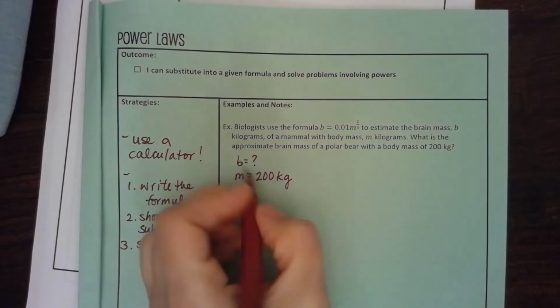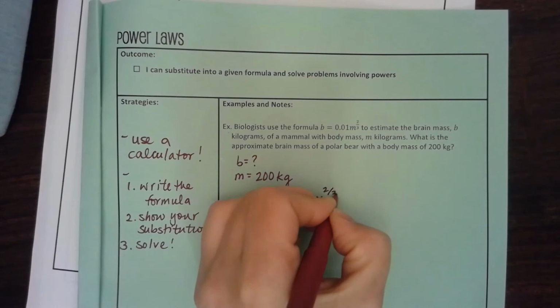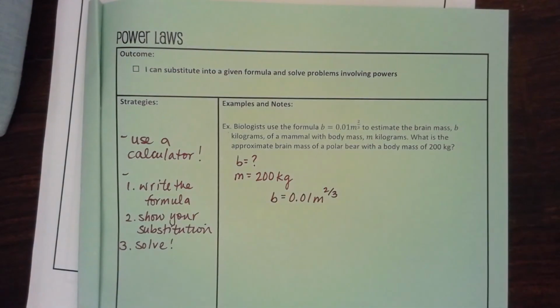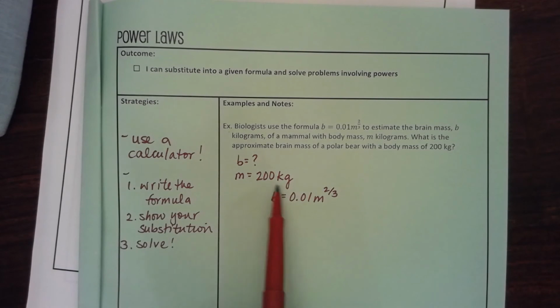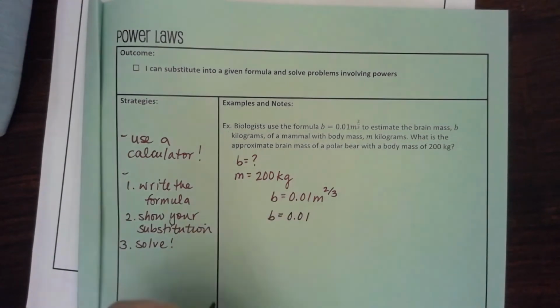So let's write our formula. Well, we're given our formula, 0.01 m to the power of 2/3. Show your substitution. This is where you get your first mark. So if m equals 200 kilograms, then I just need to put that 200 in place of m. So you get a mark for doing this. This is brilliant.